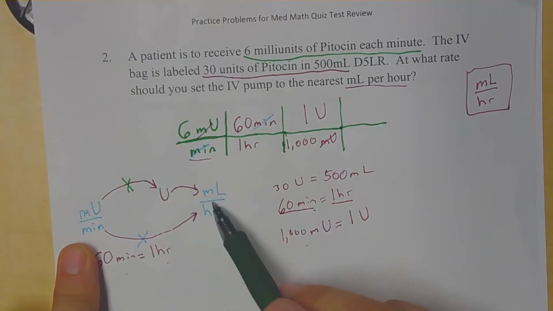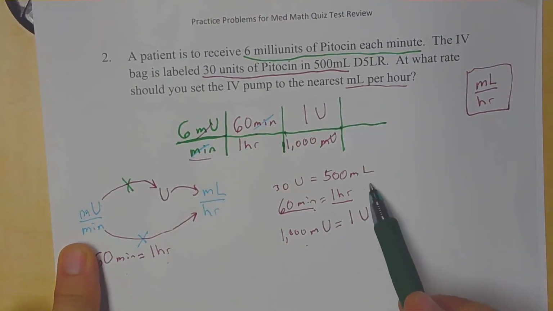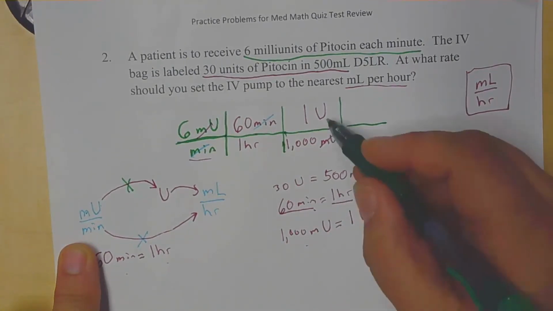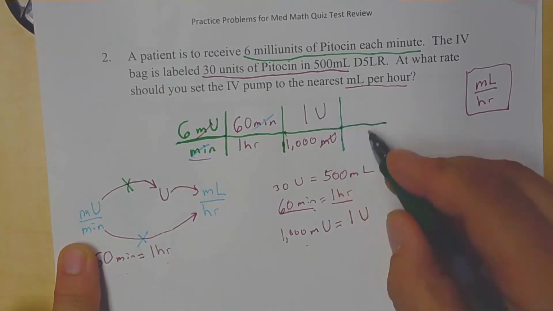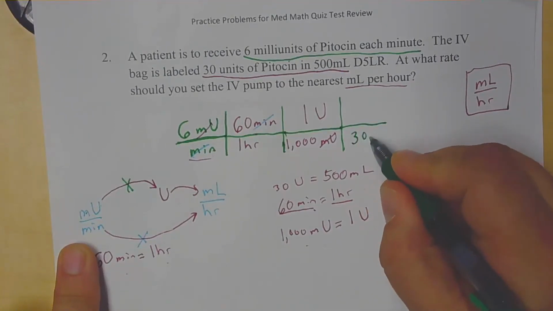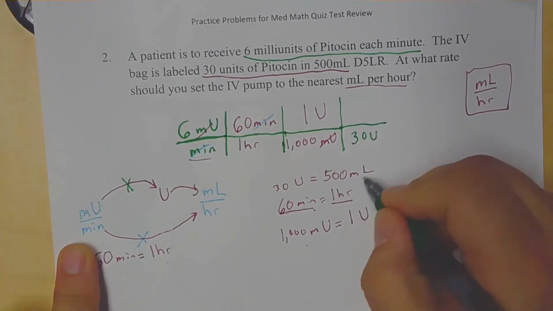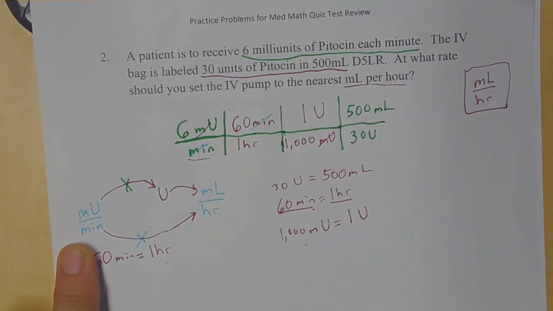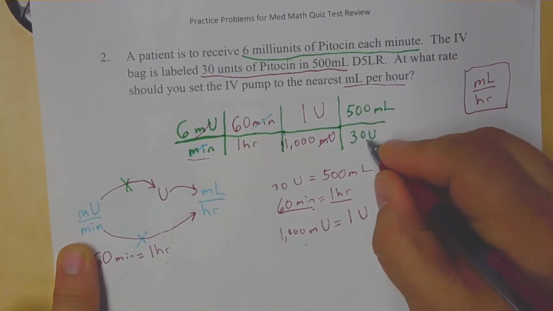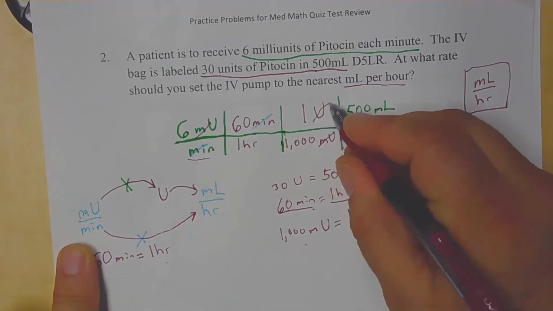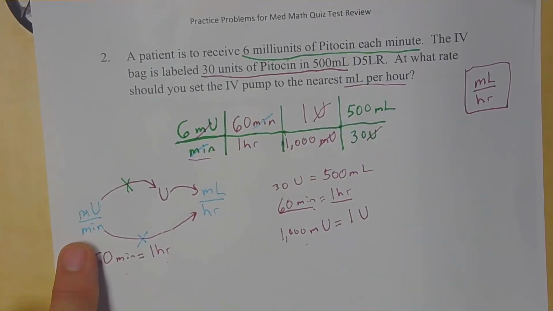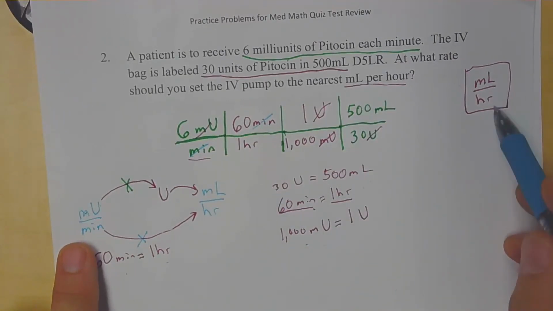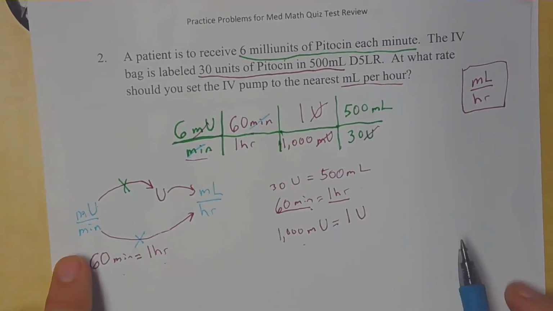I just got to turn the units into milliliters. And I've already said I've got a way to do that. Here it is. 30 units equals 500 milliliters. So I focus on the units. I'm trying to get rid of units. So I put the units part of that equation on bottom. And the milliliters, whatever's left, 500 milliliters, is going to go on top. And I cancel. Units on bottom, cancel with units on top. And I'm left with milliliters over hours. That's what I want. That's my goal. I'm super happy.